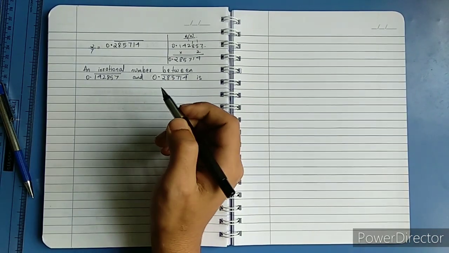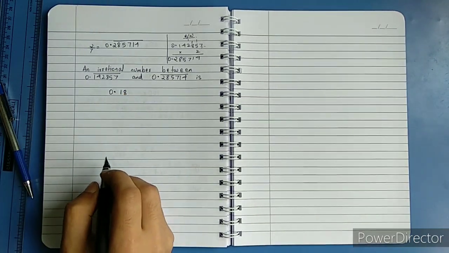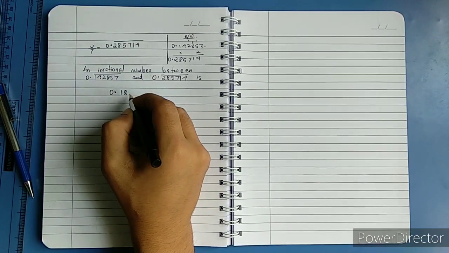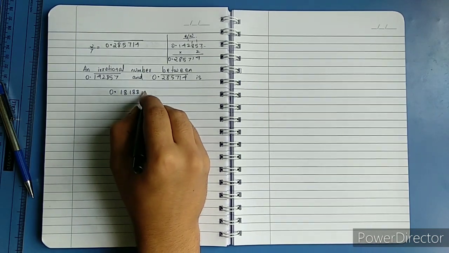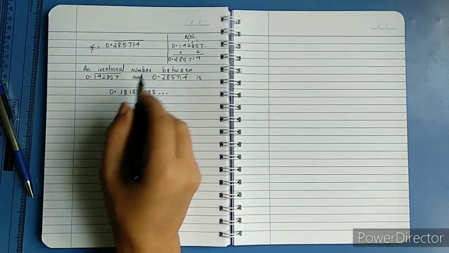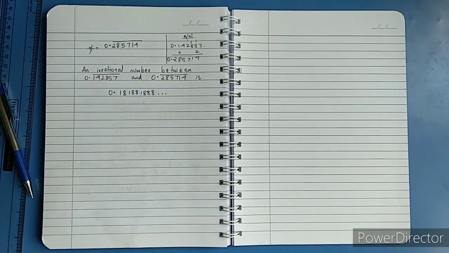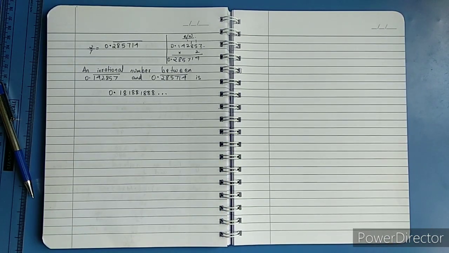So any number in between, let's say we take 0.18. After this you can make your own pattern. So 0.18, 0.188, 0.1888 and so on. So this becomes an irrational number between these two numbers. So this is our solution. With this we come to the end of today's lecture.